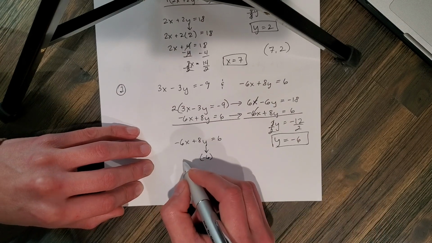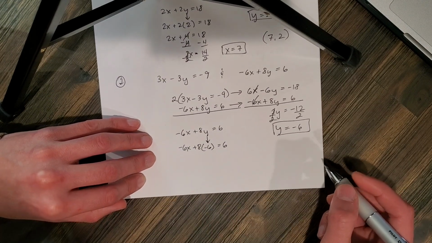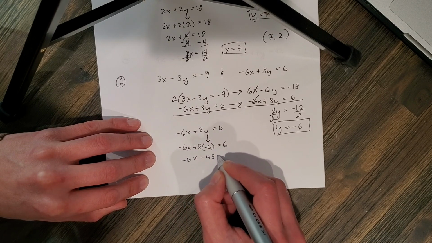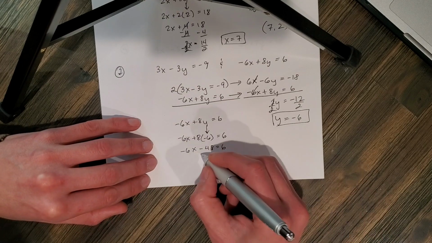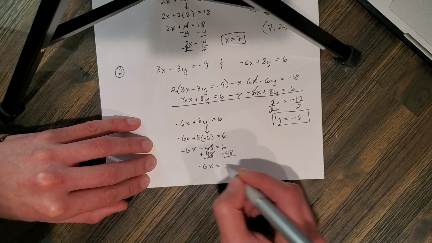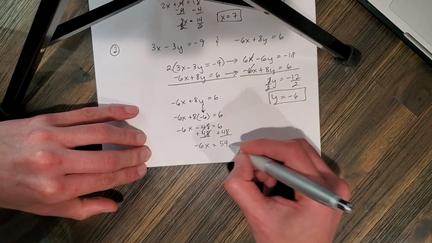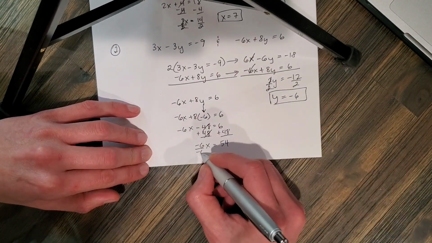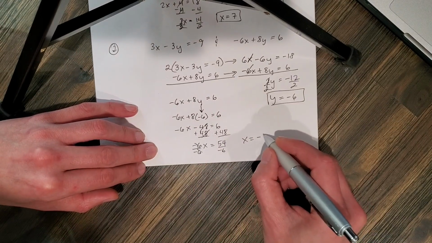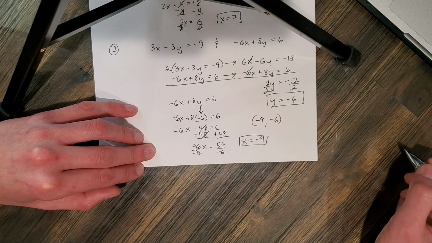Okay, so let's rewrite everything else down. Negative 6x plus 8 times negative 6 equals 6. And then we have to multiply these two. So we get negative 6x minus 48 equals 6. Add 48 to both sides. So we end up with negative 6x equals 48 plus 6, 48, 49, 50, 51, 52, 53, 54, right? So 54 divided by negative 6. And so we get x equals, now 54 divided by negative 6, that's going to be negative 9, okay? So my answer as an ordered pair is going to be negative 9, negative 6.